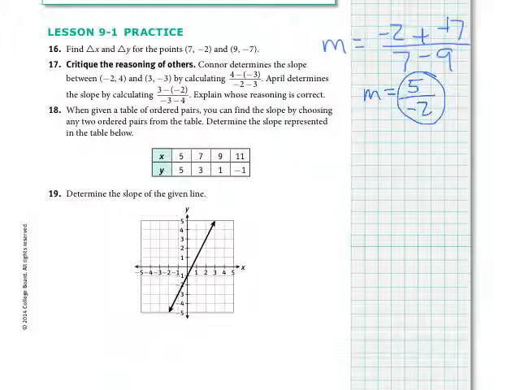All right, number 7. It says Connor determines the slope between -2, 4 and 3, -3 by calculating 4 minus a -3 over -2 minus 3. April determines the slope by calculating it opposite. Explain whose reasoning is correct. Alex.